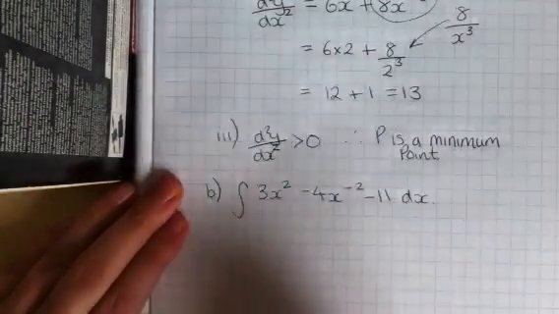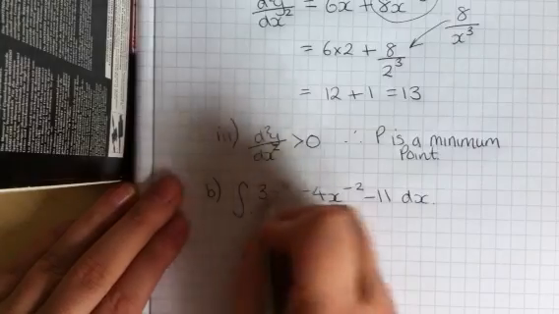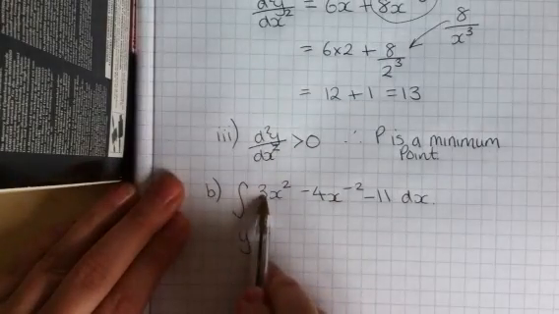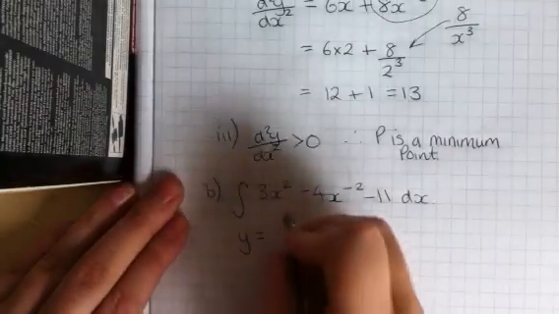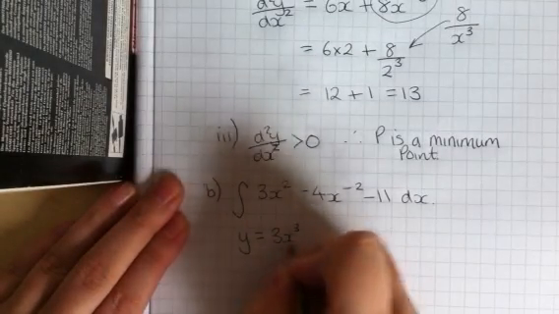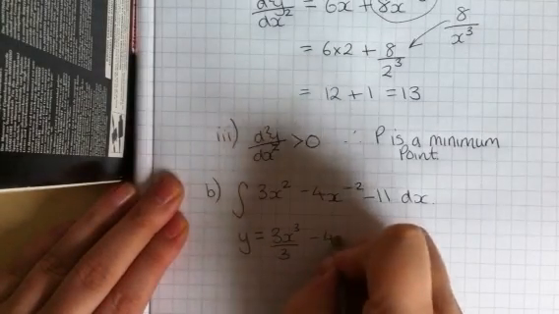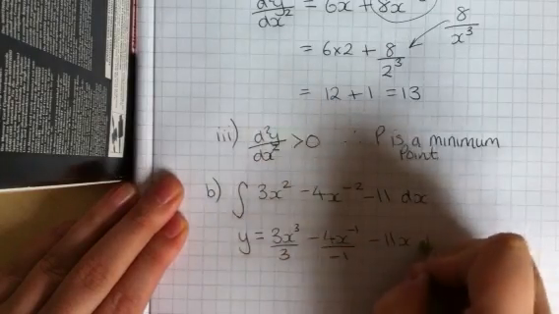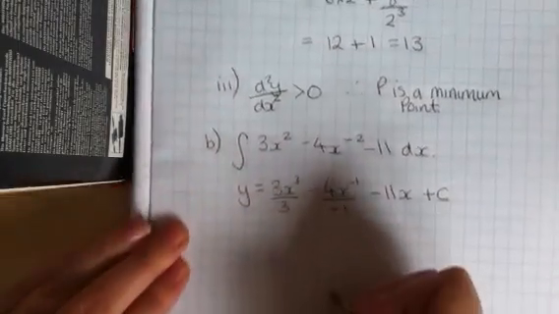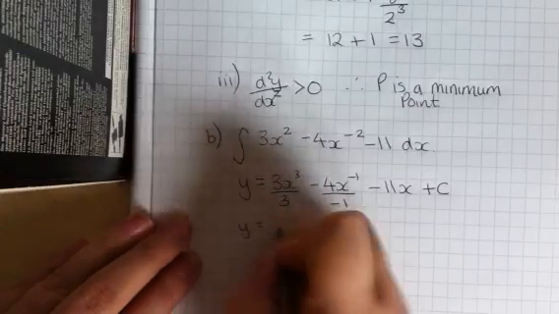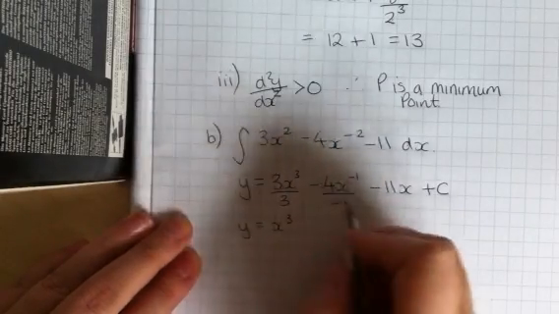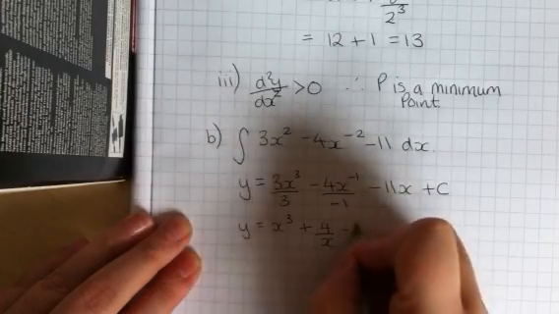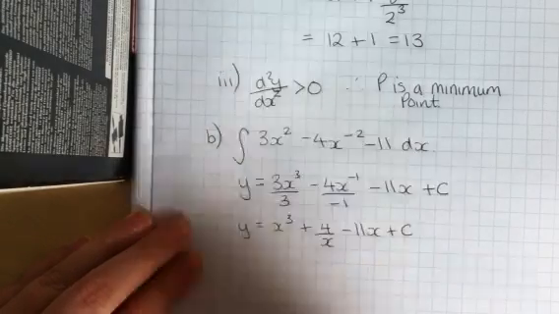When you integrate a dy by dx, you get a y. Okay, so that's a dy by dx, integrating it you get a y. If you integrate that, you get 3x to the power of 3 over 3, minus 4x to the power of minus 1 over minus 1, minus 11x plus c. Now if you cancel that down, you get x cubed there, a minus and a minus make a plus, so that's plus 4 over x if you want to write it like that, minus 11x plus c.